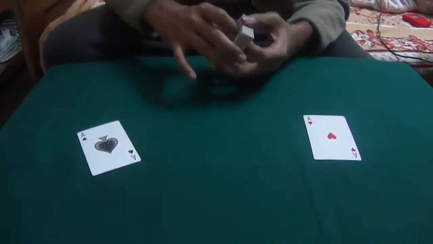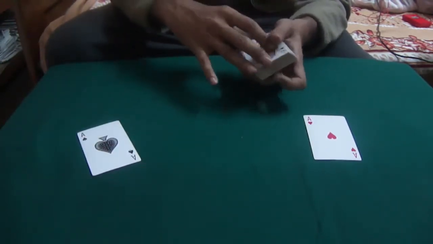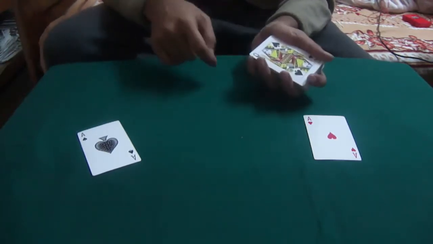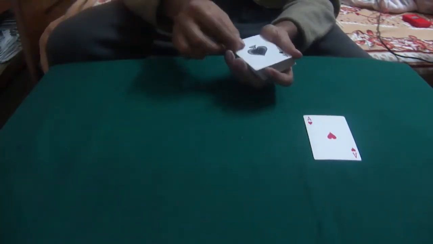While they sign their cards, you turn over the deck and you hold a pinky break above the bottom card, in this case the Queen of Spades. You take the first signed card from the first spectator, it could be red, black, doesn't matter, and you place it on top of the break. Okay, so now you have a two card break. Then you take the card from the second spectator and you place it like this, and you take three cards as two.